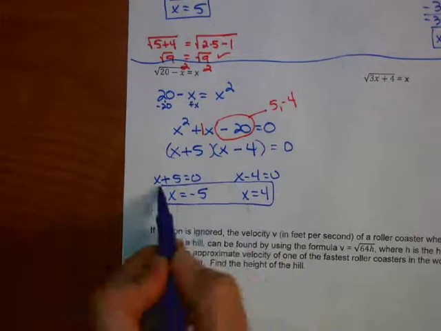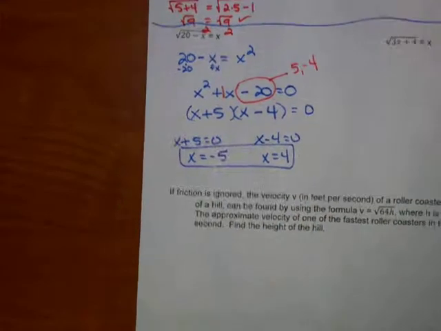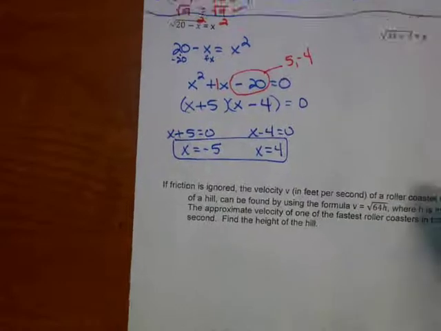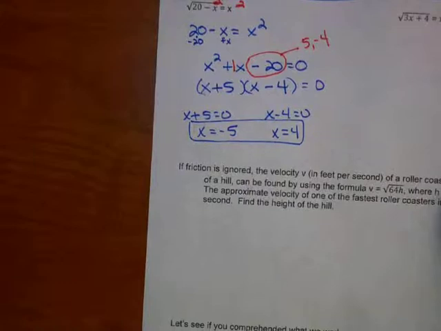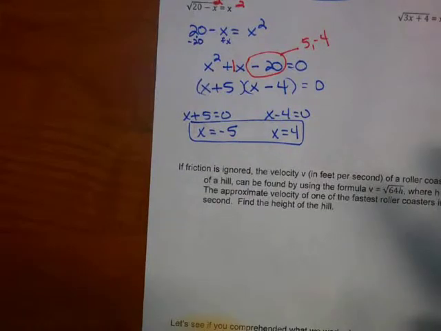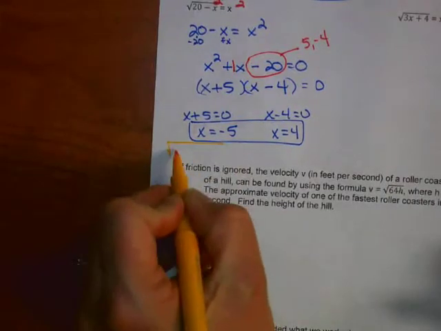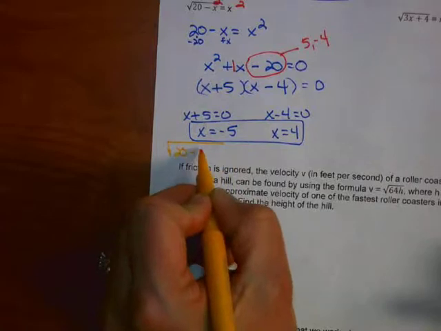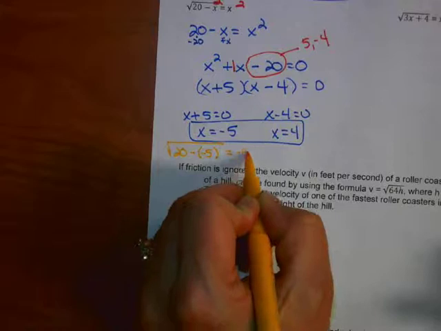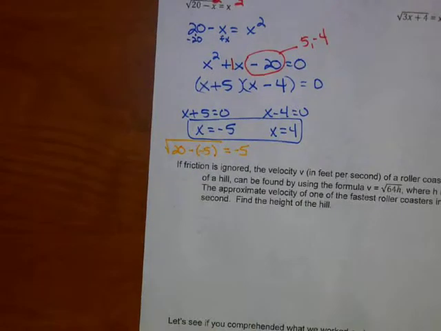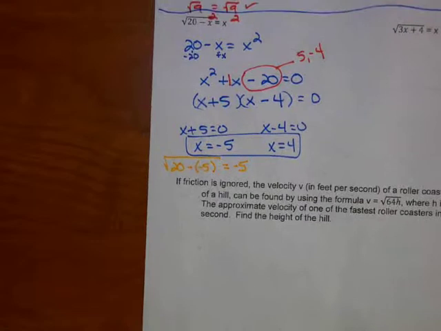Those are my solutions. Now I've got to make sure they're not extraneous. This is where the extraneous sometimes comes into play. So I'm going to plug them into my original equation, which is kind of messy. Square root of 20 minus the square root of 5. Does that equal negative 5? That's what it looks like when you stick x into your original equation.